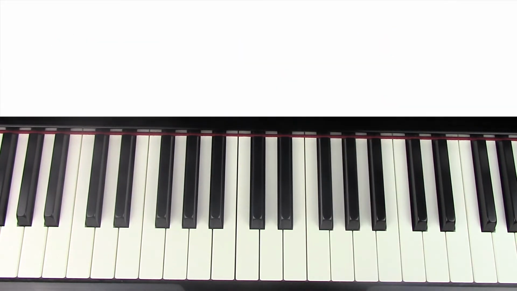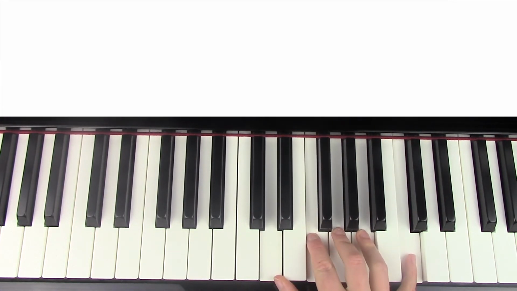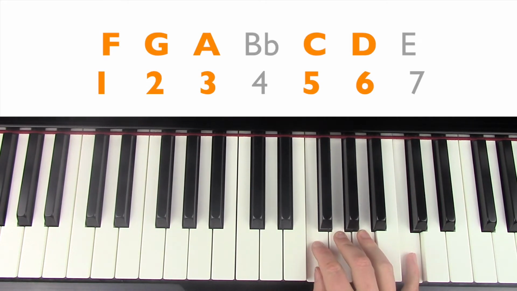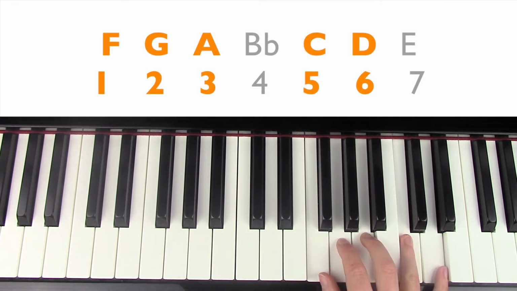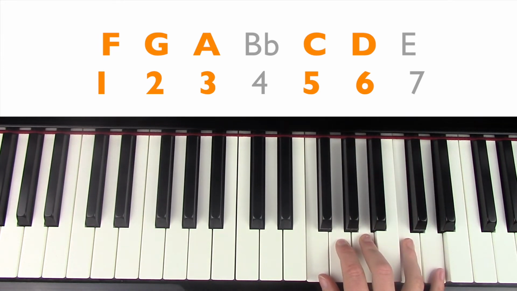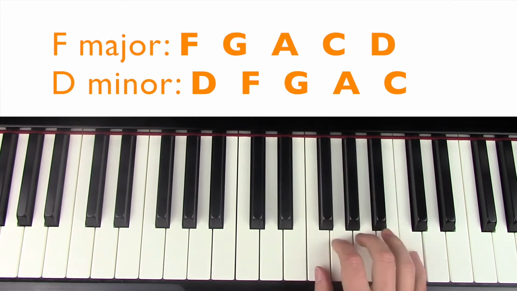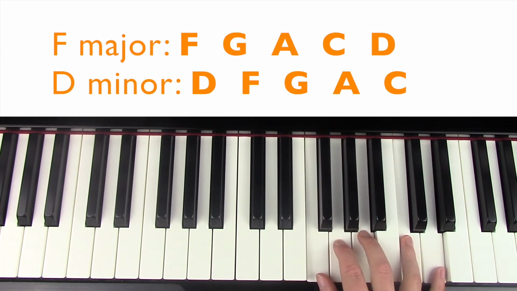The second minor pentatonic we looked at was D minor. The major version of this is F major, so the 1st, 2nd, 3rd, 5th, 6th notes from the F major scale. D minor and F major have the exact same notes in the scale and they're relative to each other.